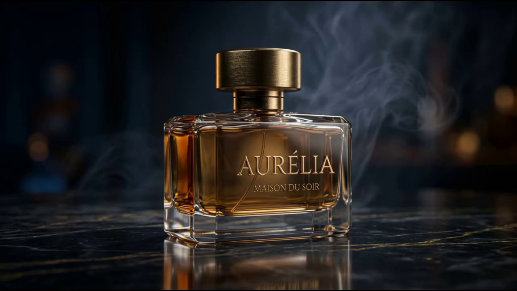Stop settling for static imagery. In a crowded digital market, your products need to move to capture attention, like this.